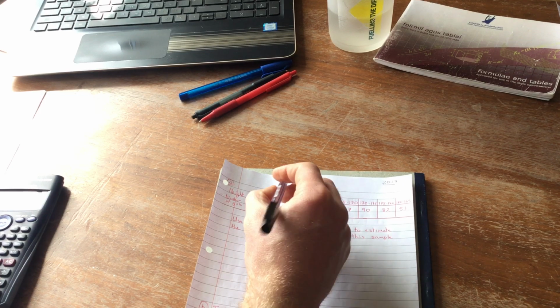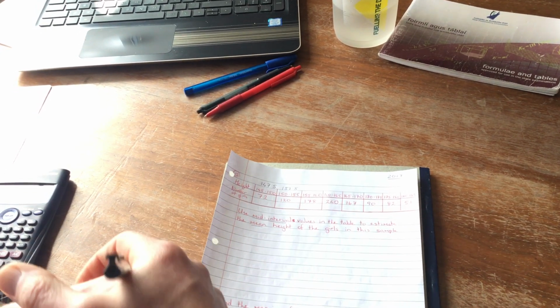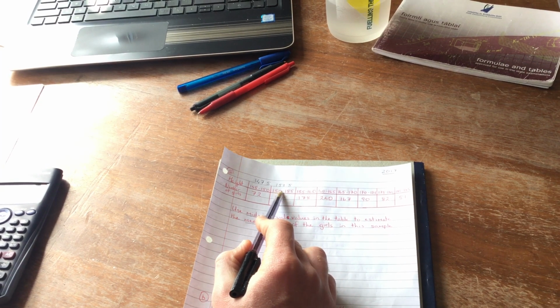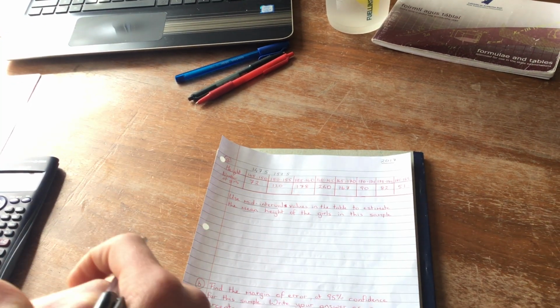Likewise, the next one would be 152.5, again halfway between 150 and 155. So these are the values that we're going to use all along.